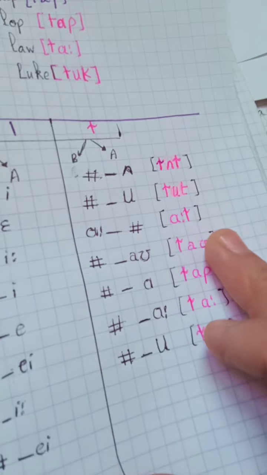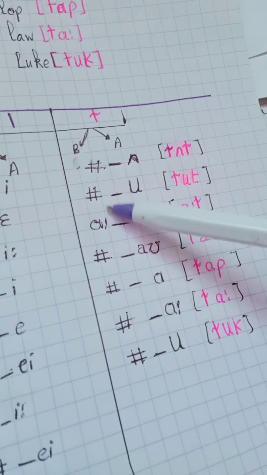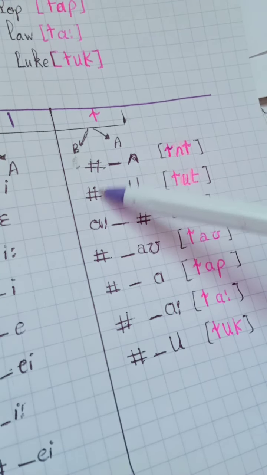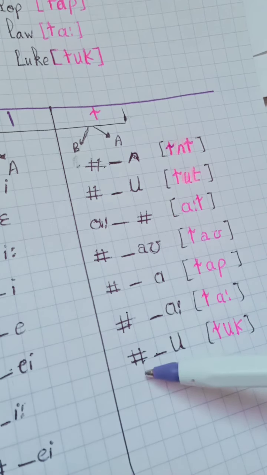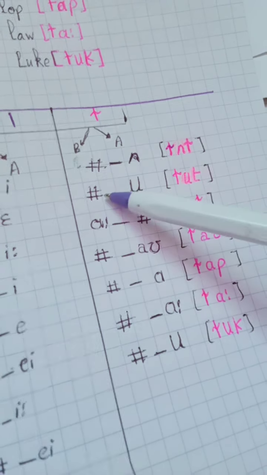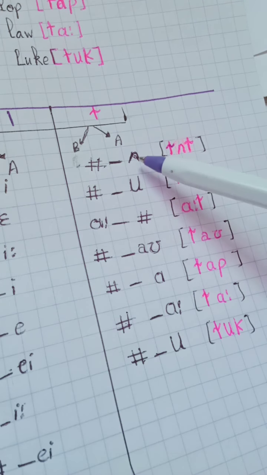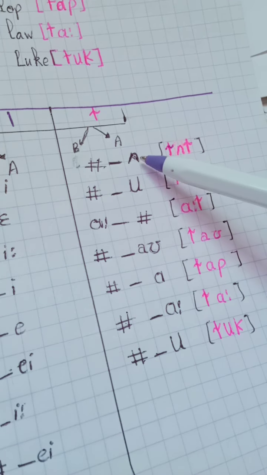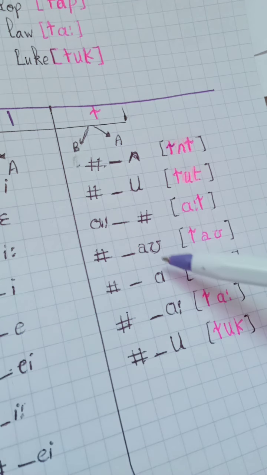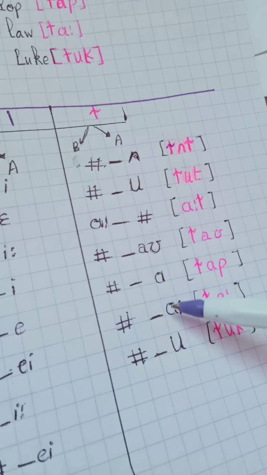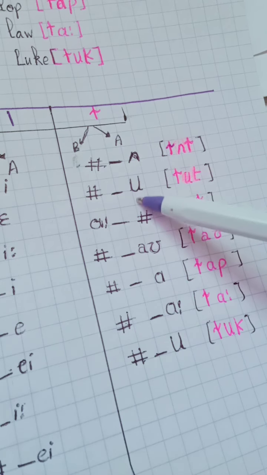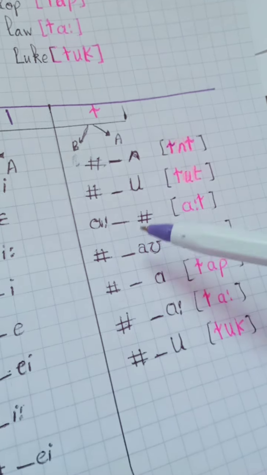Concerning the dark L, it also occurs at the beginning of the words in some cases, but it doesn't occur before a front vowel, but before central or back vowels or back diphthongs. As you see here, all those vowels are back.